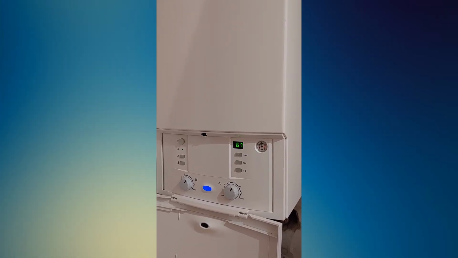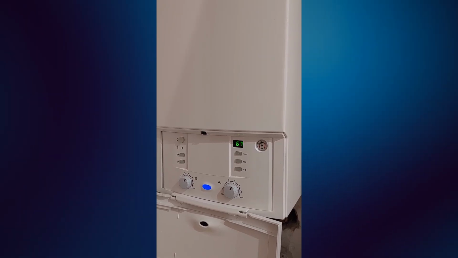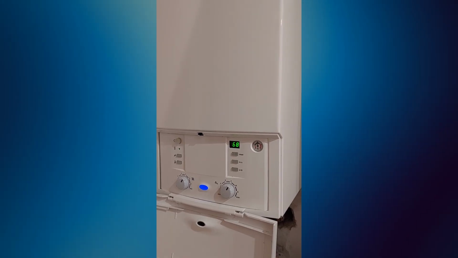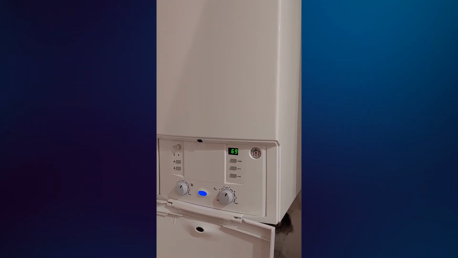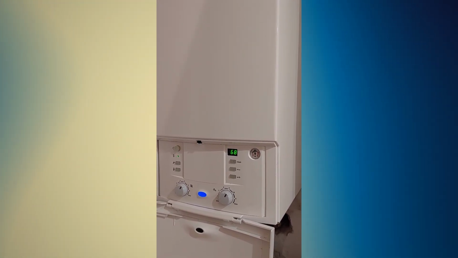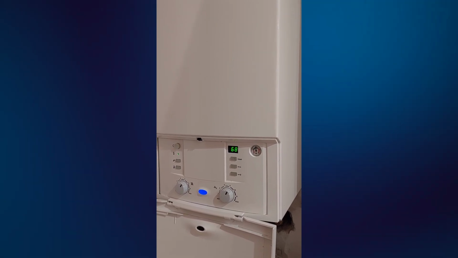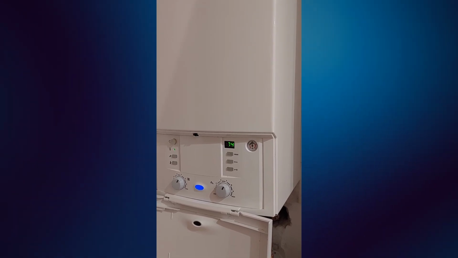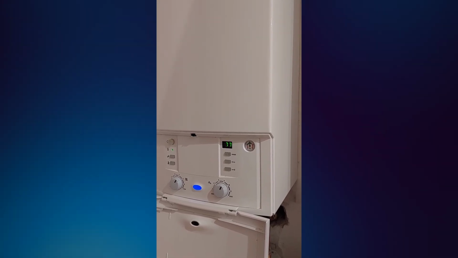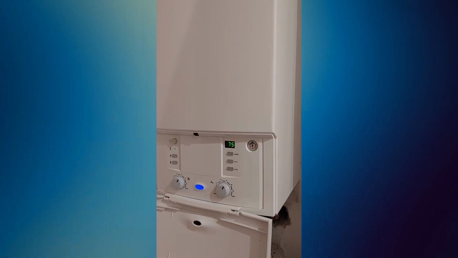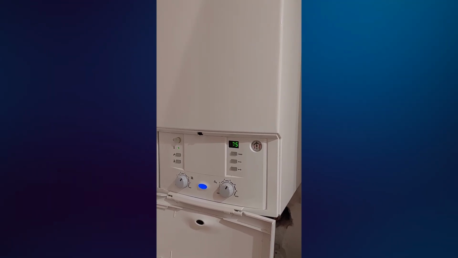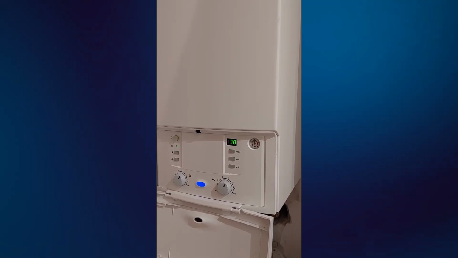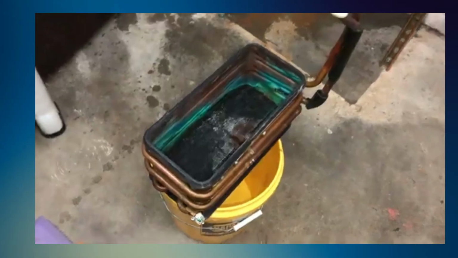The second common cause is low gas pressure. Even if gas is present, the pressure may not be enough for stable ignition. The boiler may start, click, flame briefly, then shut down. Low gas pressure can come from supply problems, a partly closed valve, a faulty regulator, undersized pipework, or a gas valve issue. This is not something to guess. Gas pressure must be checked with proper equipment by a qualified technician.